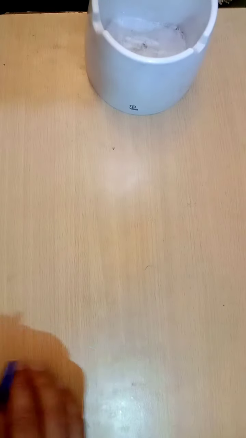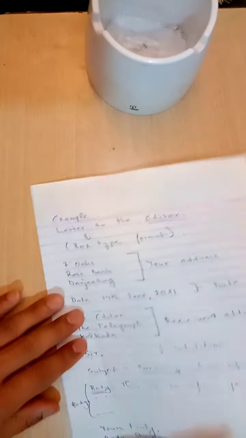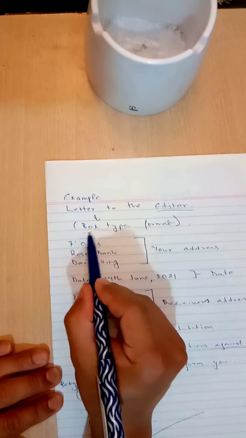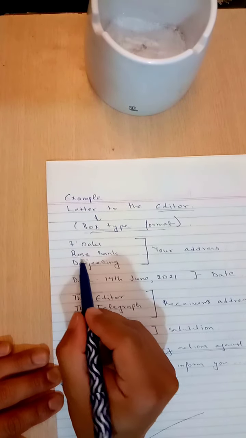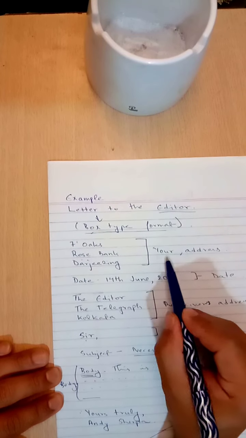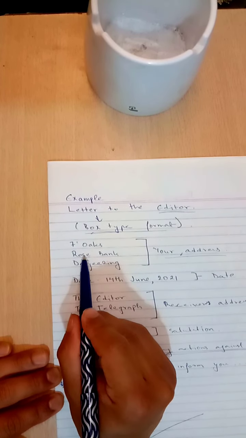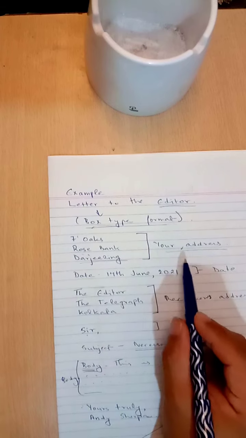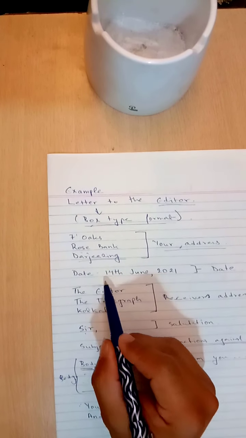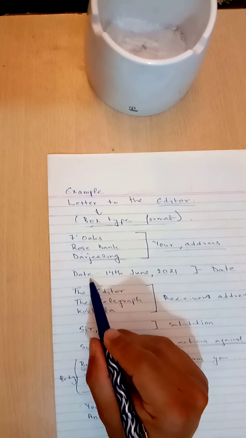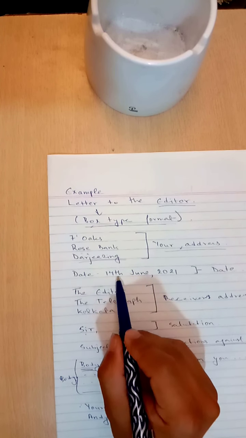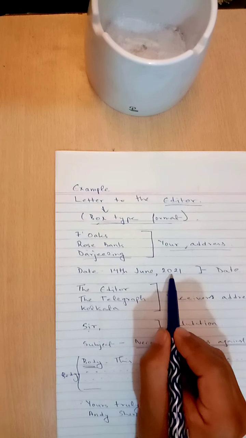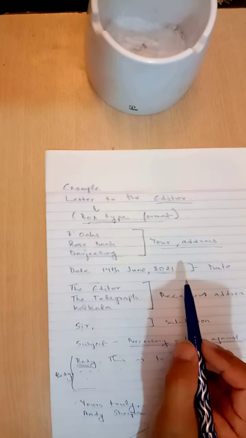And now let me give you an example of writing a letter. Suppose you are writing a letter to the editor, we will follow the box type format. Okay, so from the left hand side of your paper, you write your address. Like my address is 7 Oaks, Rosebank, Darjeeling. So this becomes your address. And leave one line, and then we write the date. Like today is 14th, I'll write 14th June, comma, 2021. So that is your date.